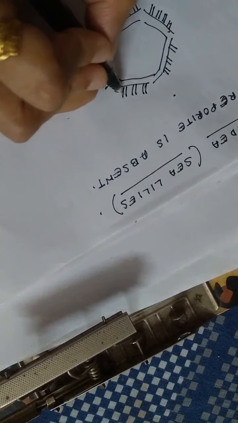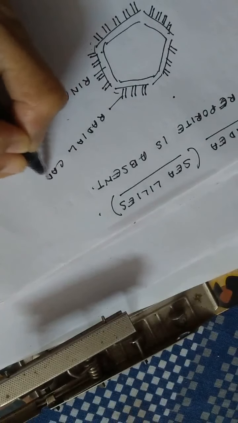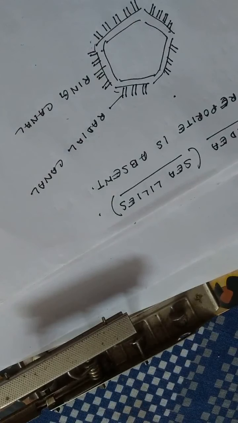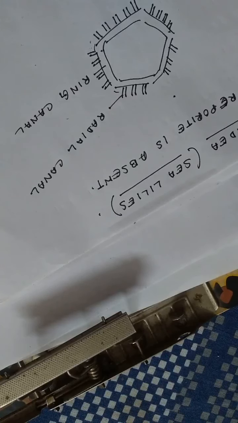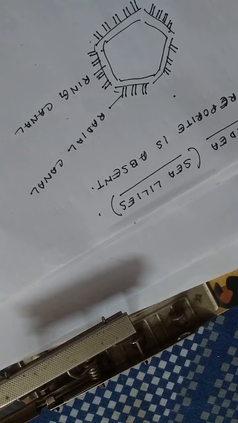This is the radial canal. The number of the radial canals may vary from 5 to 200, as the radial canal enters or penetrates into each arm, and the number of the arms may vary from 5 to 200.